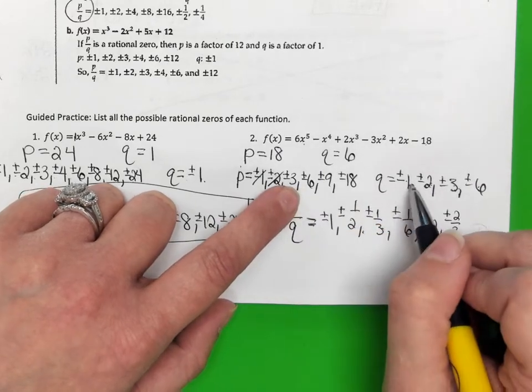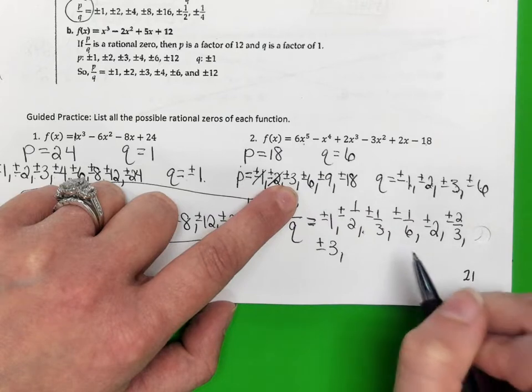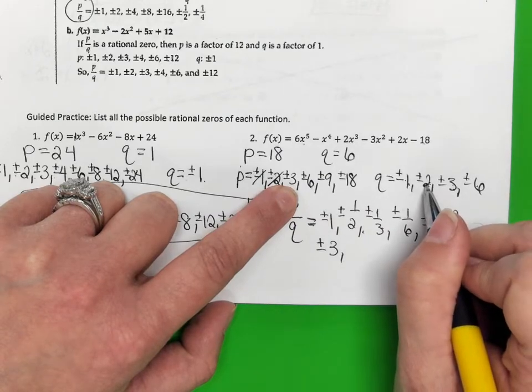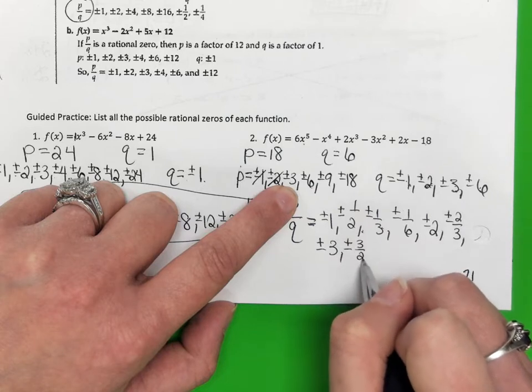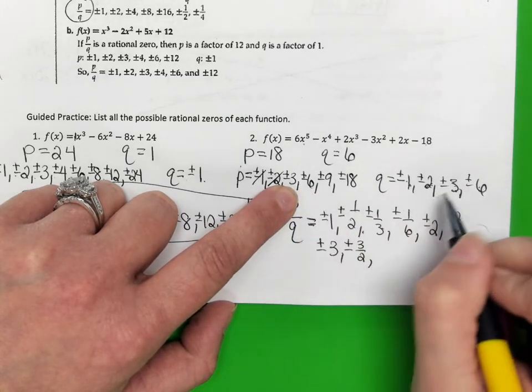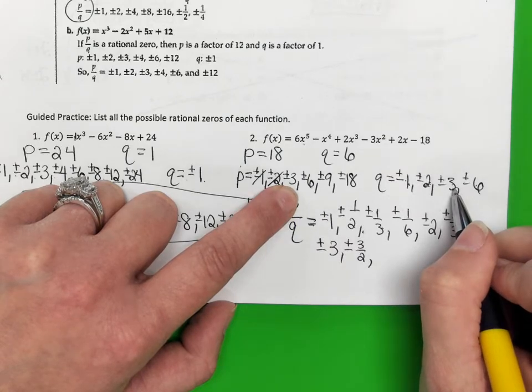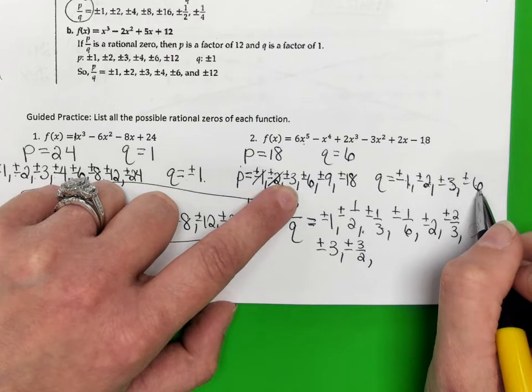What about 3? All right, what's 3 divided by 1? 3. Let's see, I don't have 3 yet. There we go. What's 3 divided by 2? 3/2. I have 2/3. I don't have 3/2. What's 3 divided by 3? I already have 1. What's 3 divided by 6? A half. I already have a half. Are y'all okay?